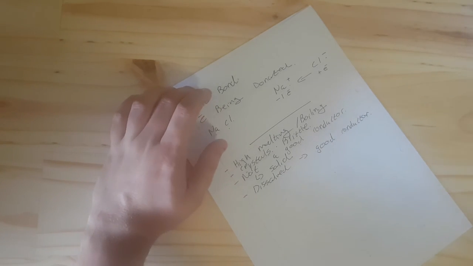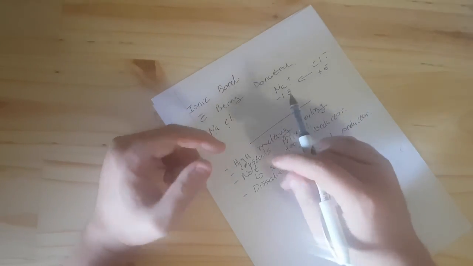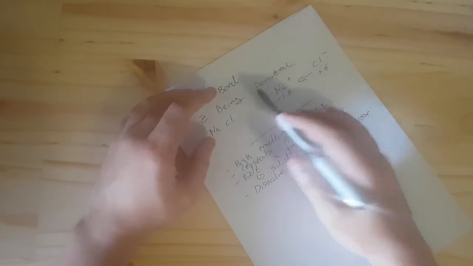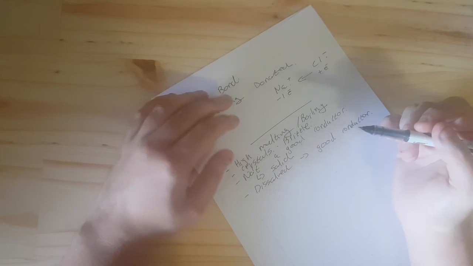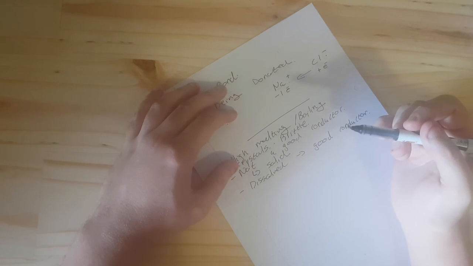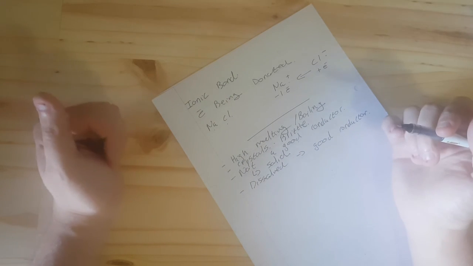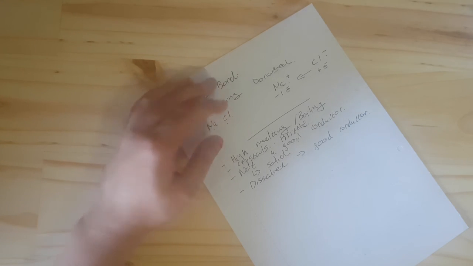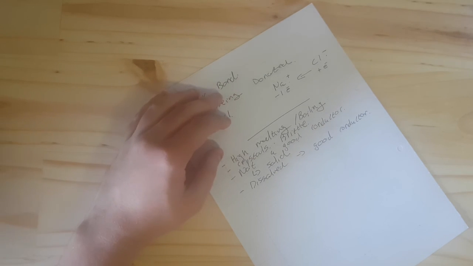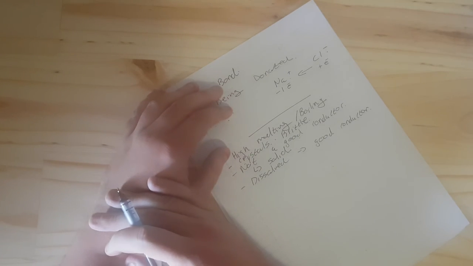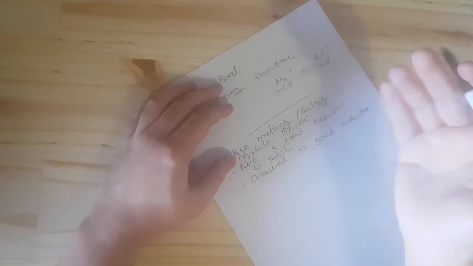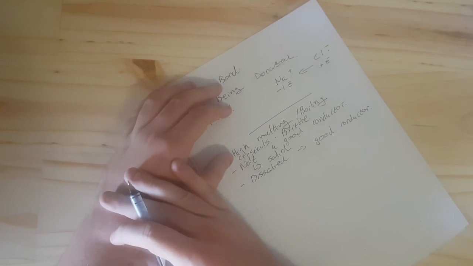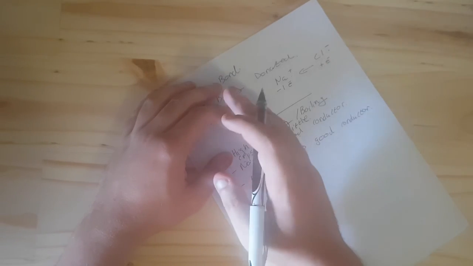Now, these dissolved bits of the ionic bond in water we call electrolytes. You might have heard of electrolytes. In physics, rather than biology, we refer to electrolytes as these dissolved particles that can carry a charge. In biology, they serve a different function in terms of hydration and functioning of your cells.